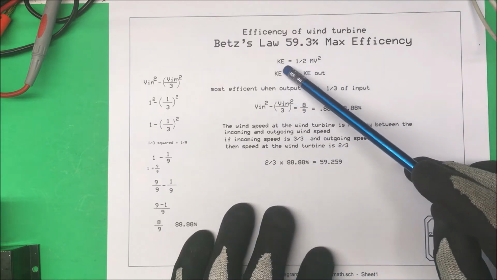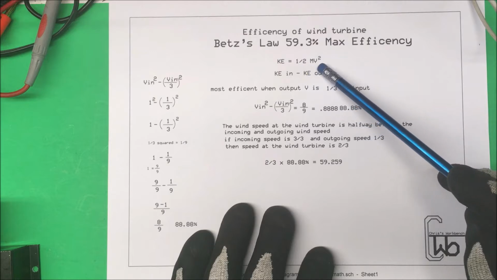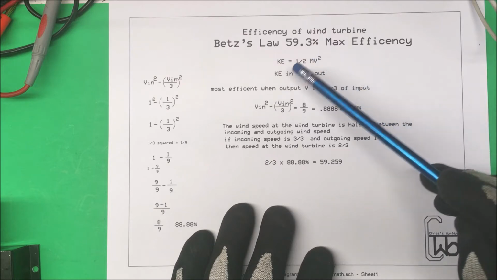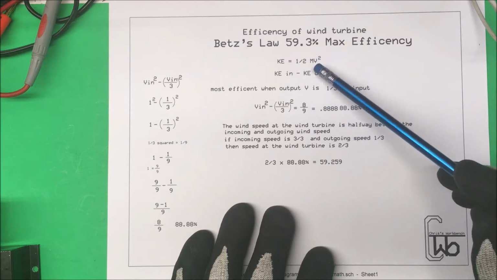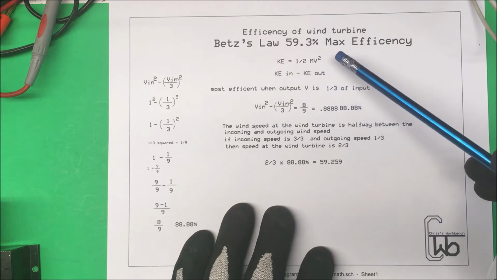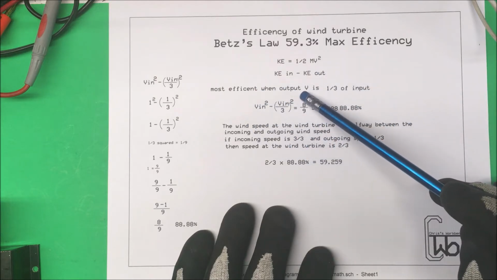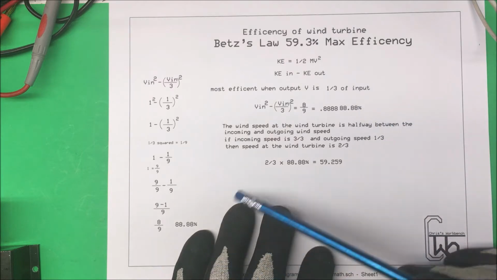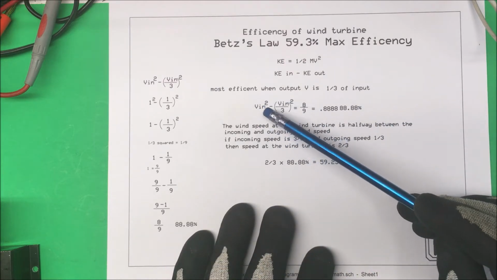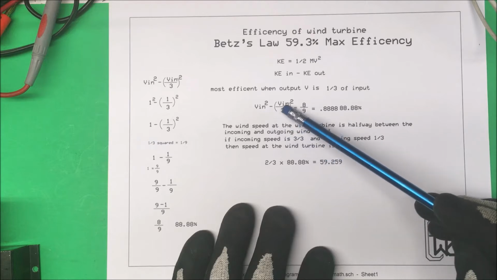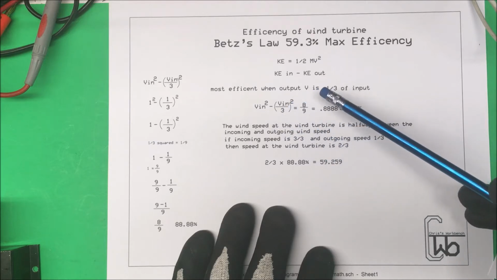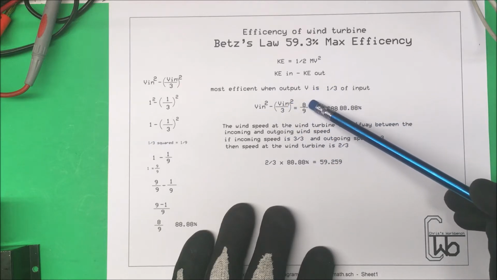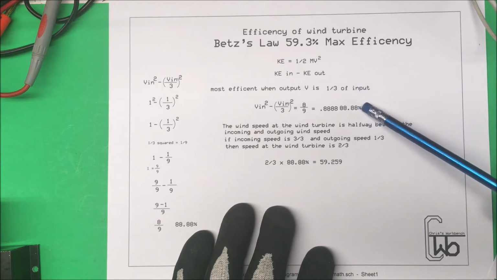So what he took is the kinetic energy, which is equal to 1/2 the mass times velocity squared, and your kinetic energy in minus kinetic energy out. Okay, so it's most efficient when the output velocity is going to be 1/3 of the input. So here's this formula right here. So we take Vin squared minus (Vin over 3) squared, and it comes out to 8/9 or 88.88%.